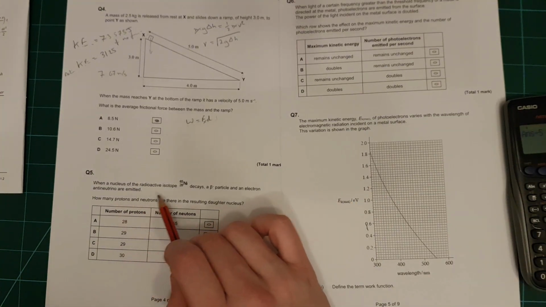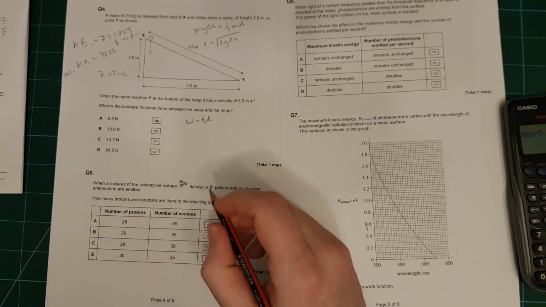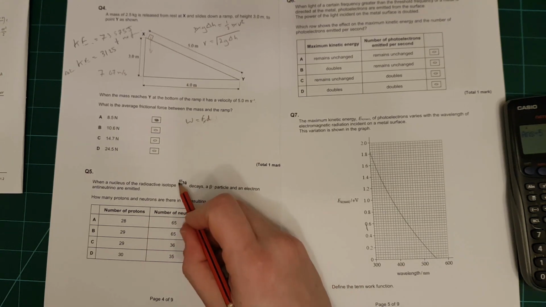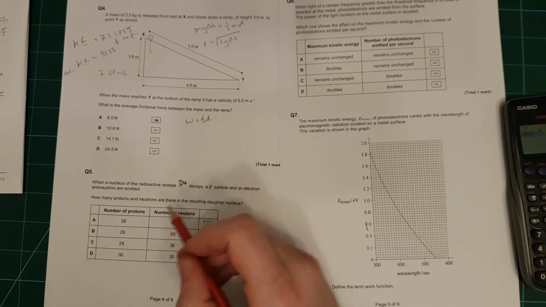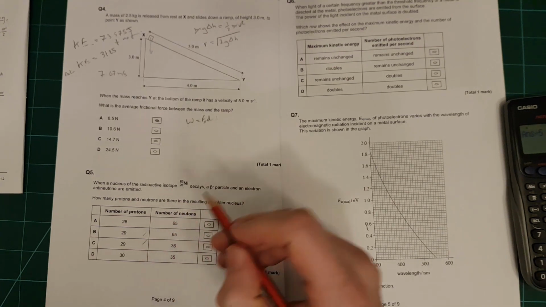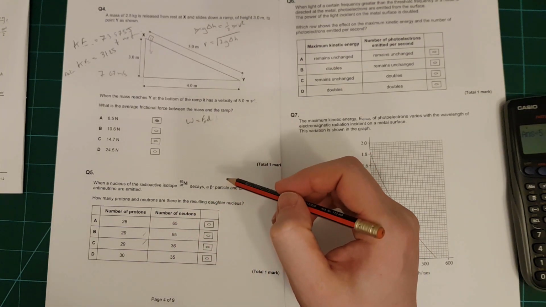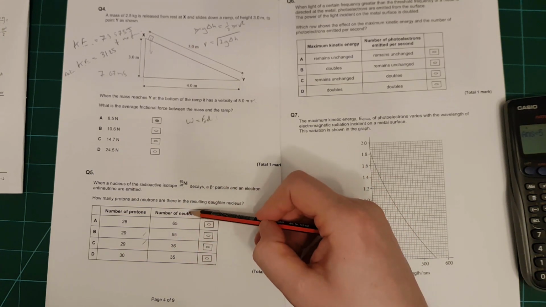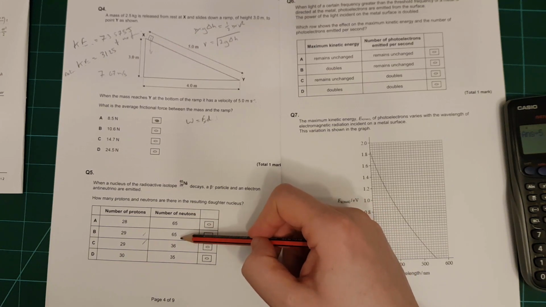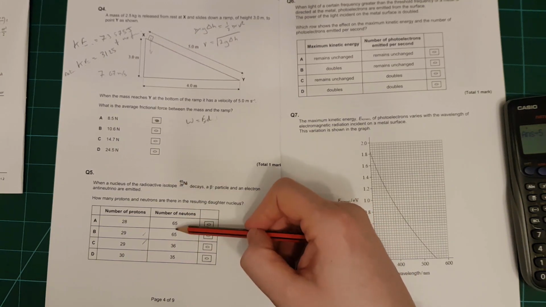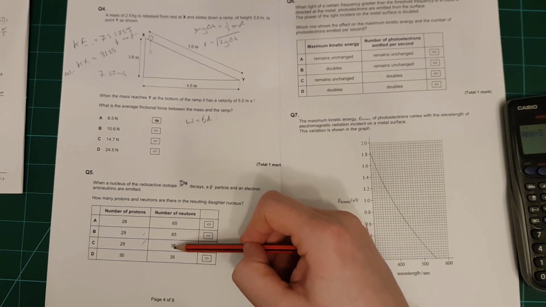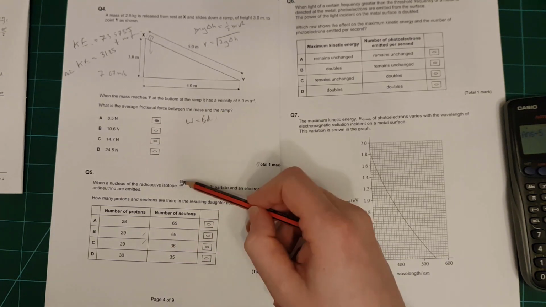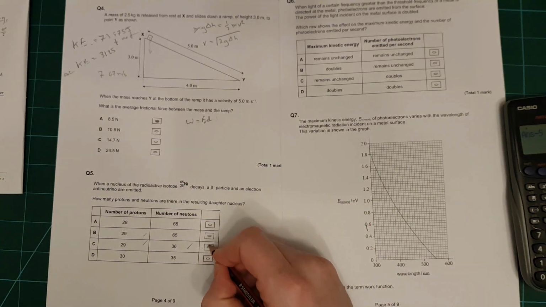When a nucleus of the radioisotope decays by beta, its mass number will stay the same, but this number will go up by 1, so it's going to be this one or this one. How many protons and neutrons are there? Right, so just be careful. Some of you put this one because you thought it was protons and mass number. That's protons and neutrons. These two have to add up to 65, so it's this one here.